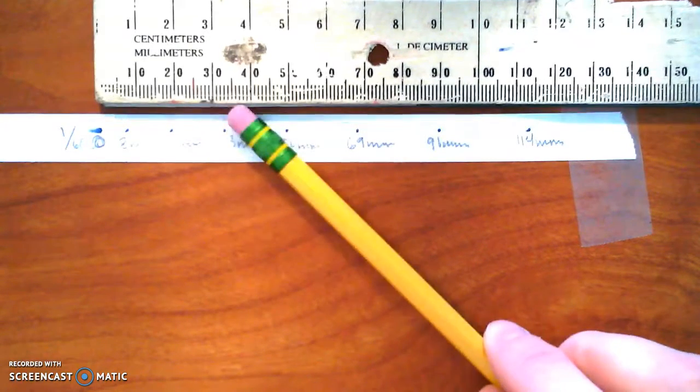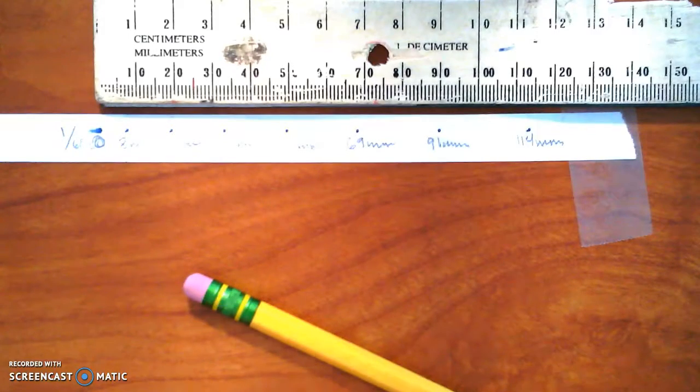And I know it's kind of blurry here where you can't really see it, but there's nothing I can do about that. So that's how I'm going to look at my ticker tape.